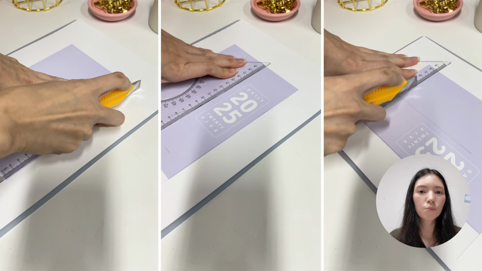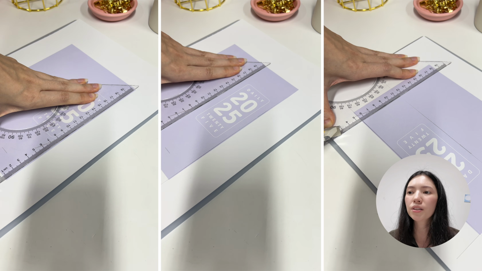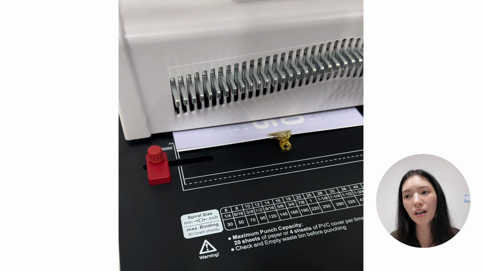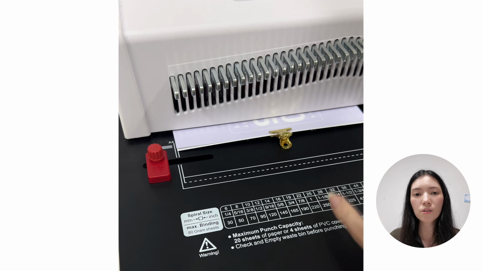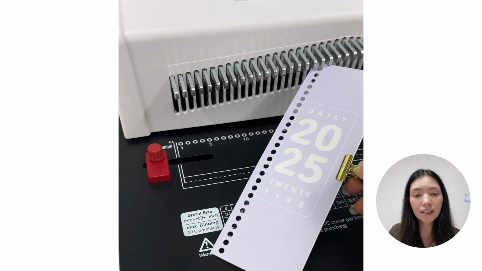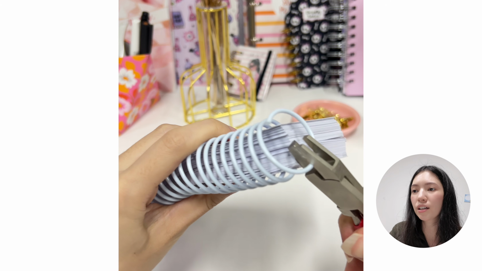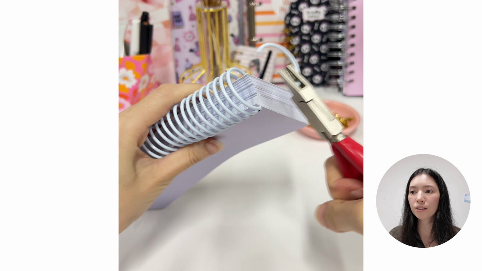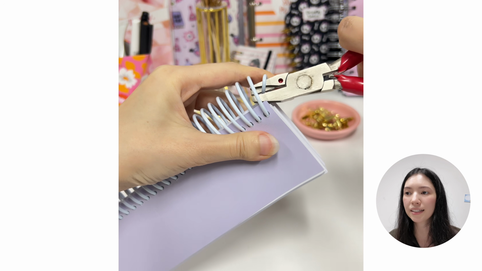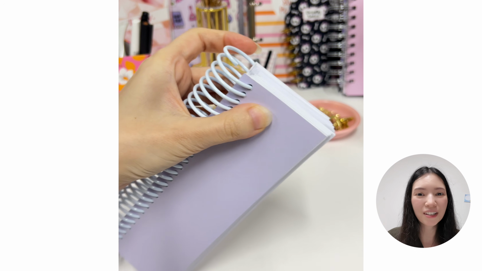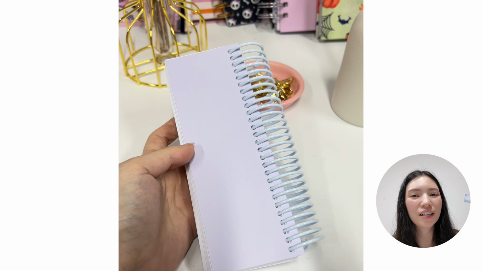And then next, let's move on to the cover. You want to take the cover and then cut it down to size. And then next, you also want to hole punch the cover exactly the same way as you did the inserts. And then next, you just want to take your coils, so this coil right here, and you want to loop it through the holes and the cover. And then in the end, you can cut off the excess coil and then fold it into the rings to secure it like you see here. And this is your finished chunky 2025 daily planner.